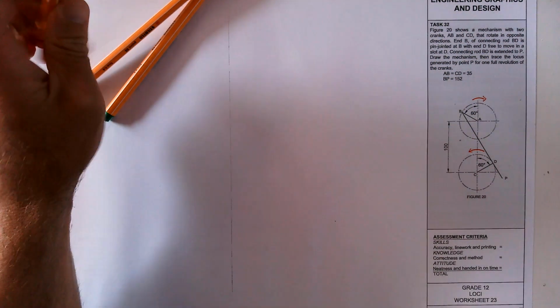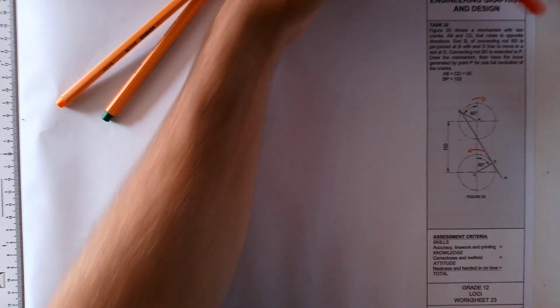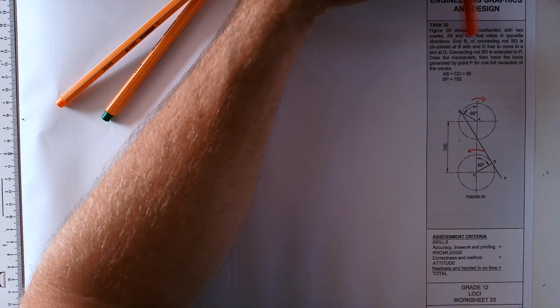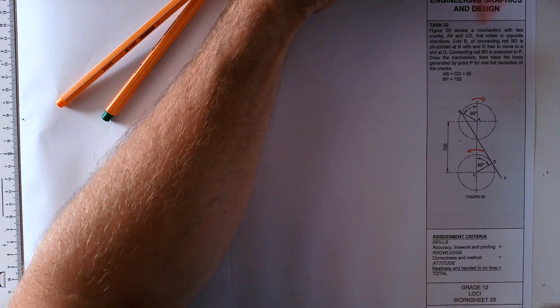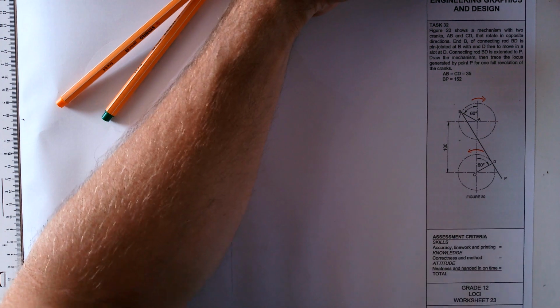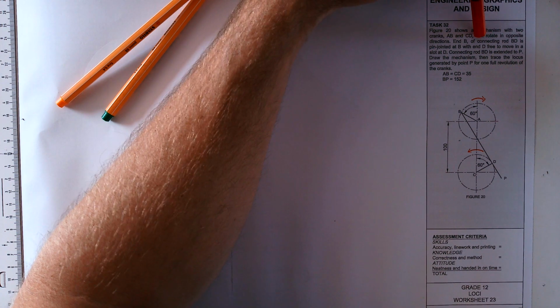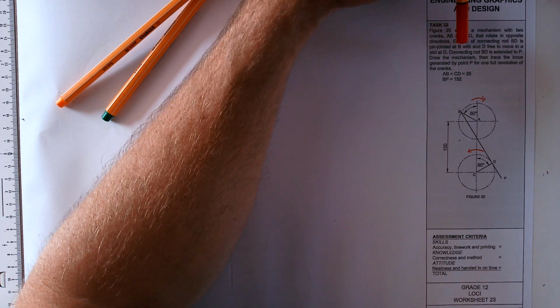Right, okay. So we're going to go through a quick read. Figure 20 shows a mechanism with two cranks, A, B, and C, D. Immediately when you know you've got two cranks, you're going to have to set up 30-degree segments for two circles, okay? That rotate in opposite directions.